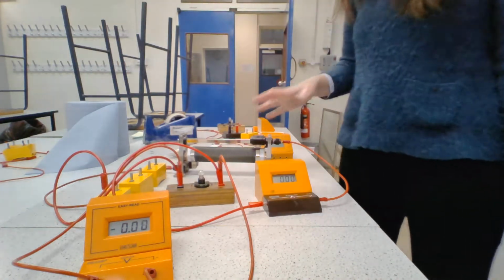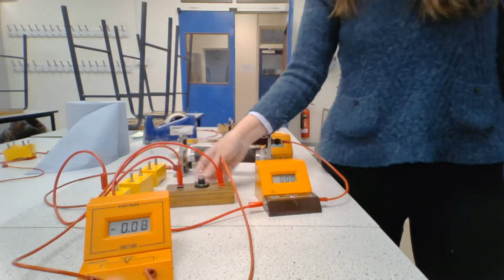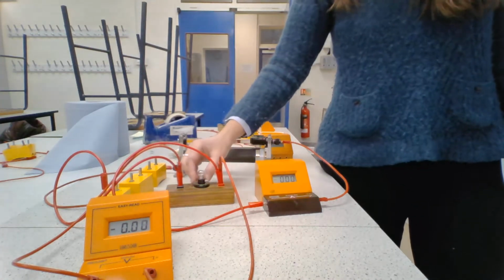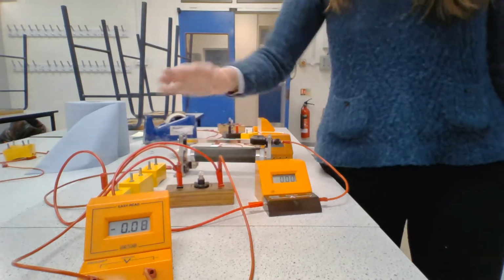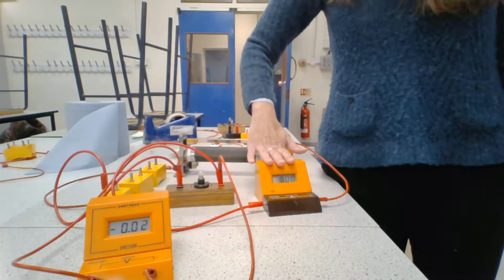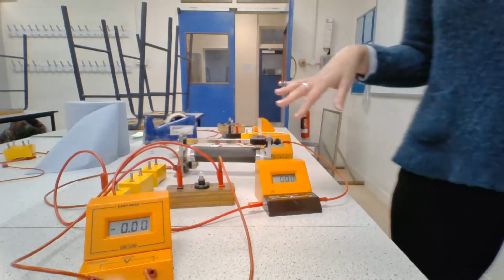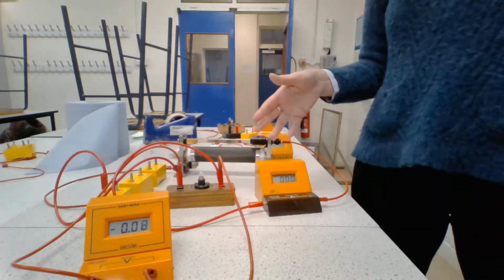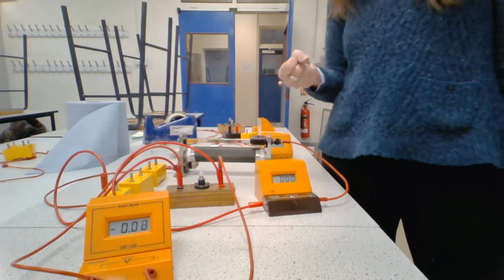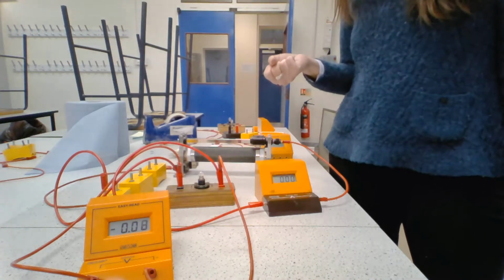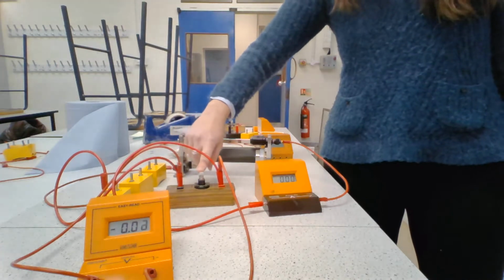So we're looking at the required practical to measure the current and potential difference characteristics for a filament lamp here. We've already done this for a fixed resistor, where we measured the current and potential difference across it. We plotted a graph of current against potential difference, and we found that for the fixed resistor, the ratio of the current to the potential difference was always constant, and therefore we got a straight line that went through the origin. So what we want to see is whether it's the same for a filament lamp.